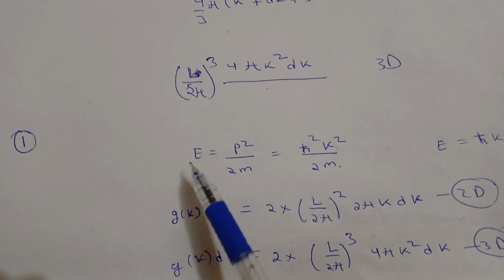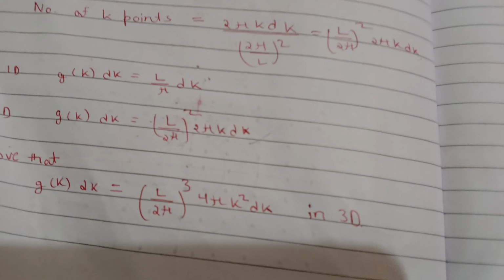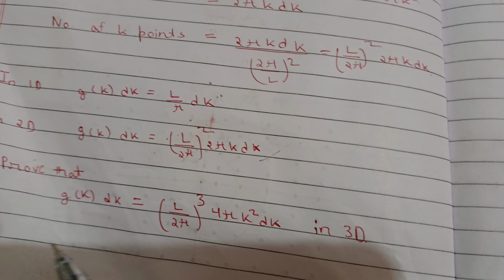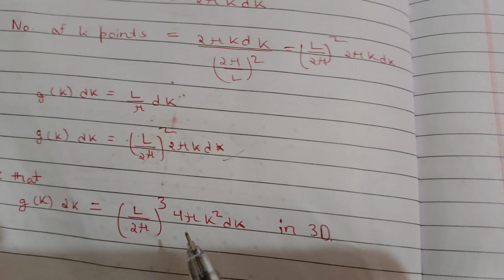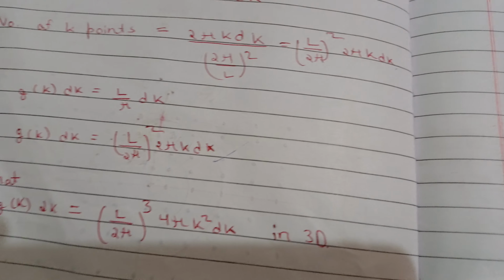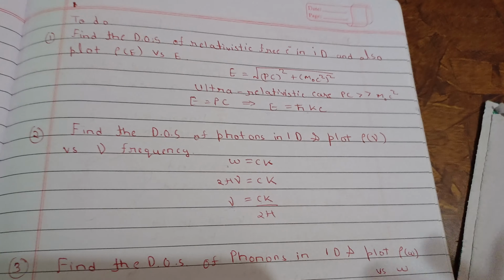So we can relate k with E, find dk in terms of E, and substitute in this equation, and we will get the modes. Then dividing by dE will give us the density of states. The same applies to the relativistic case, just as we did here. From here you can get the expressions.